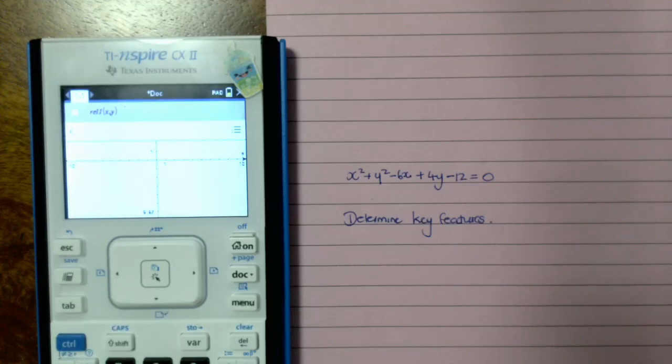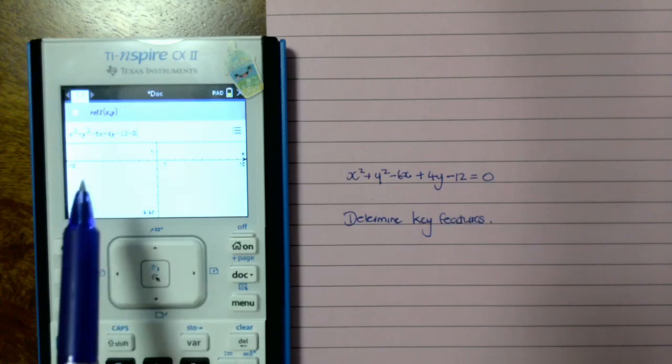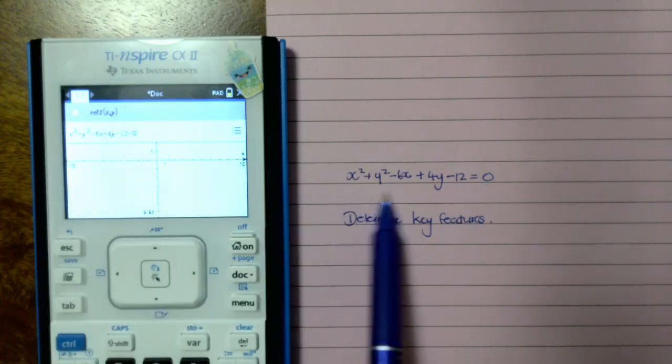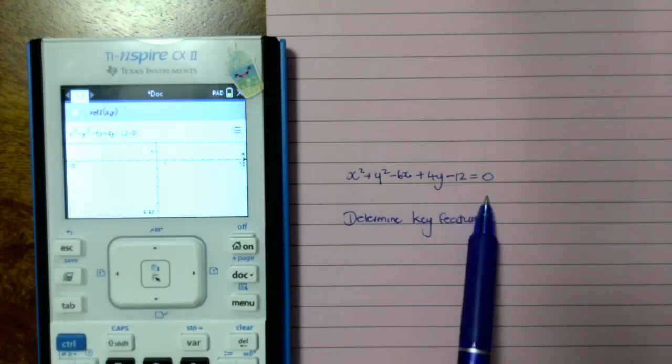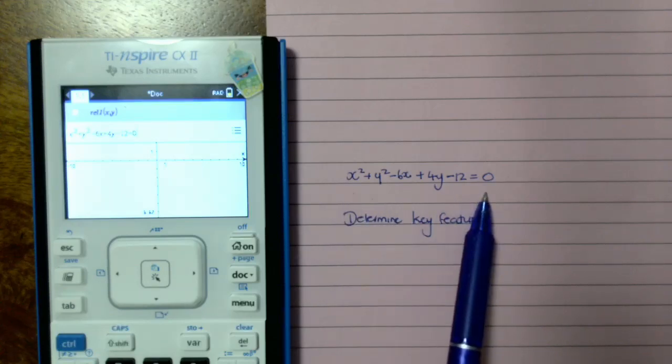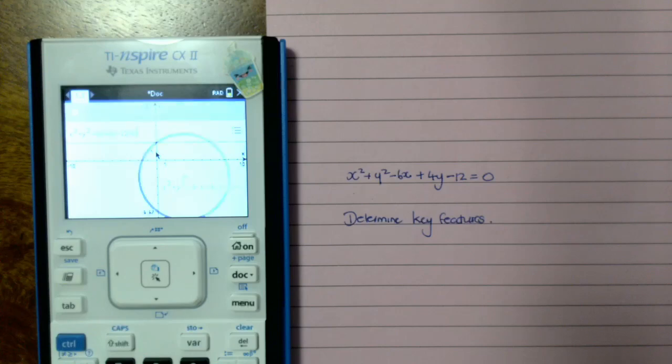So I'm just going to enter that, X squared plus Y squared minus 6X plus 4Y minus 12 equals 0. Take a moment to just double check that you have entered it correctly, because otherwise you will find problems with the rest of your question and your solutions. And I press enter. I will see a circle.